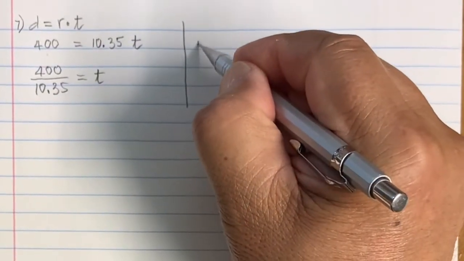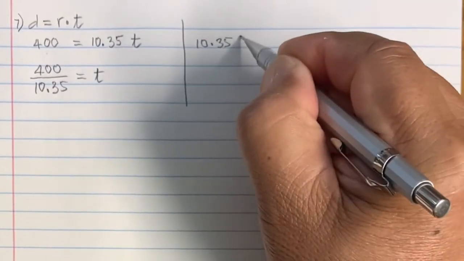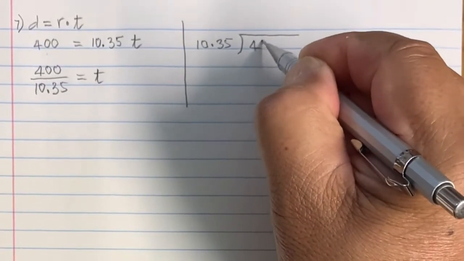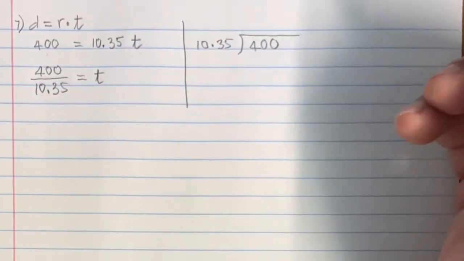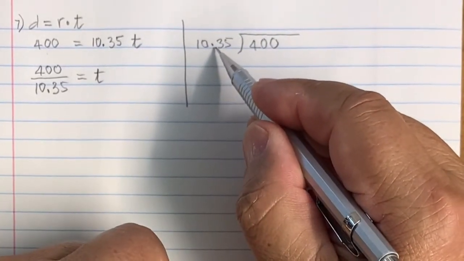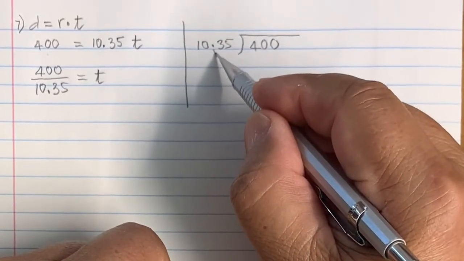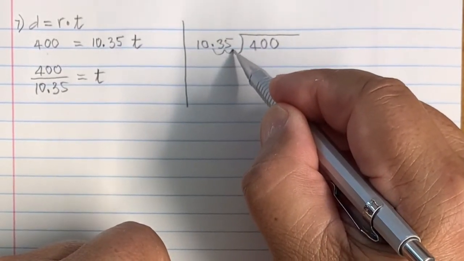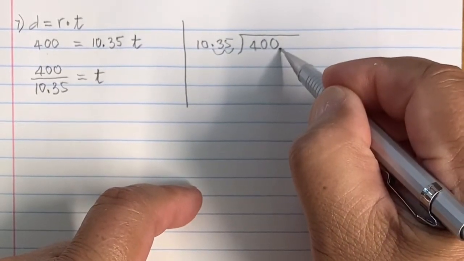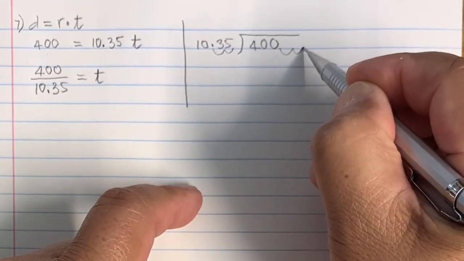So we have 10.35 goes into 400. Okay. We need to make this a whole number, so we're going to move the decimal point twice, 2 times, and of course we need to move this decimal point 2 times as well, right?